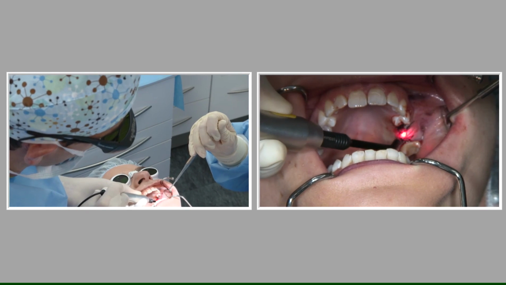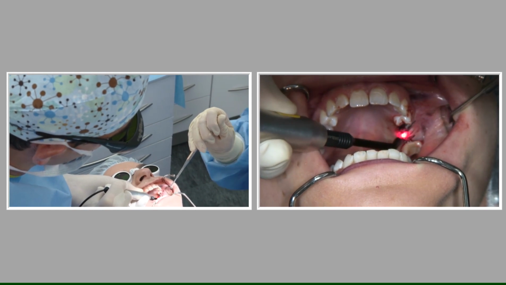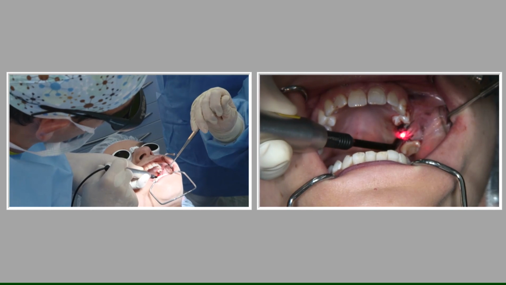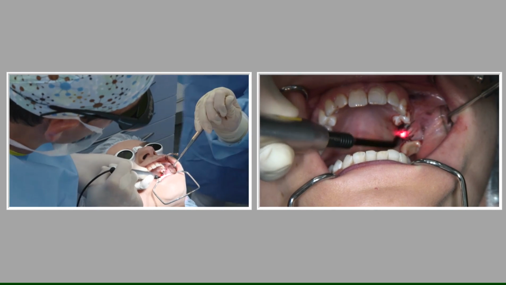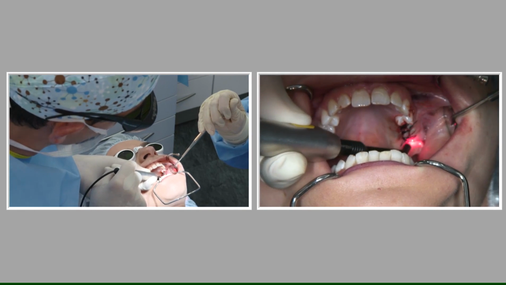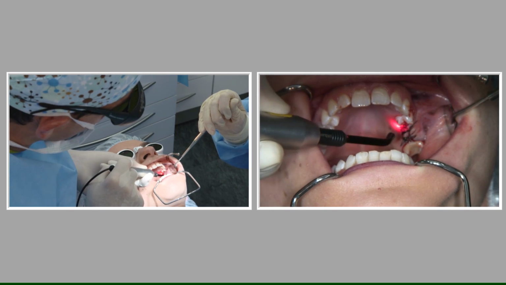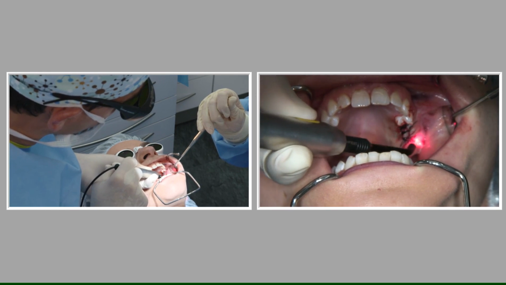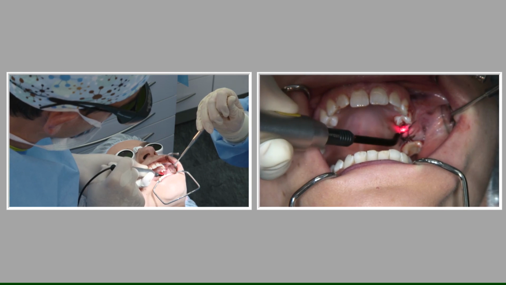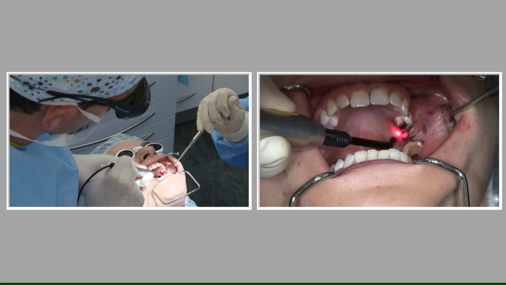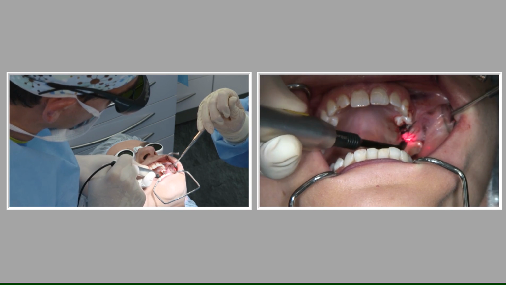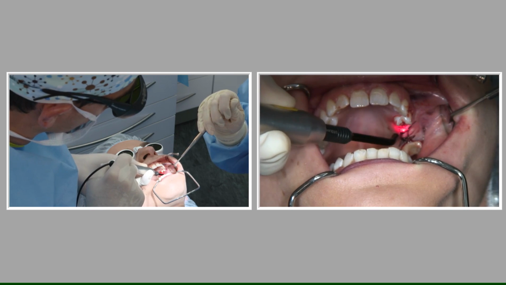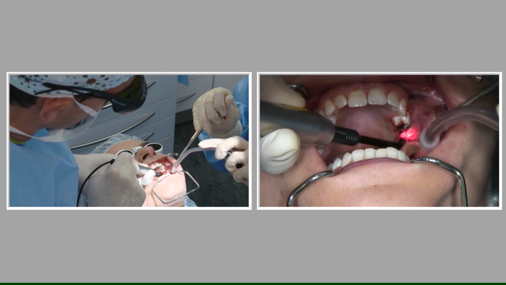So still using the soft laser for biostimulation. If you need any further information about the Zero Laser Blue, which we are using here, you can find this on the Sirona homepage.